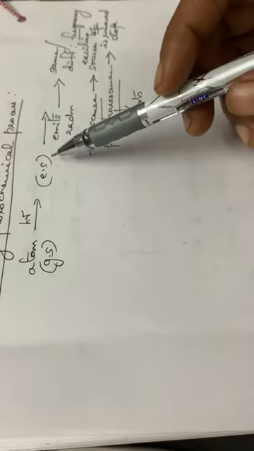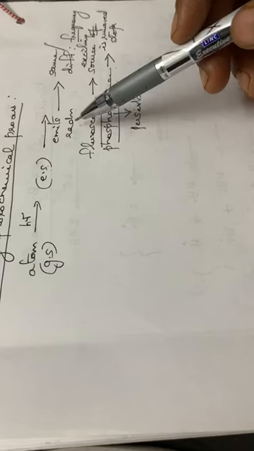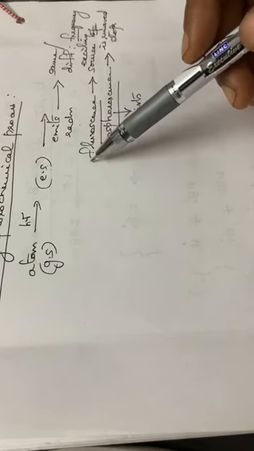So here, when an atom reaches the excited state, after reaching the excited state it emits radiation to go back to the ground state or the lower energy states.